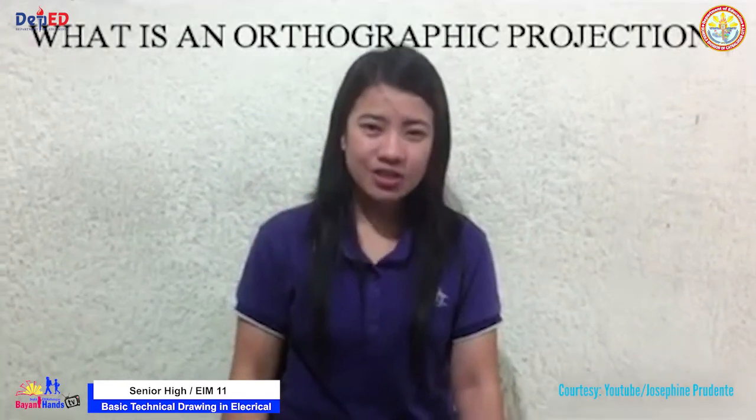How to draw an orthographic projection. But first, what is an orthographic projection? Orthographic projection is the 2D representation of a 3D object. The 2D drawing represents the different sides of an object. Let's start!